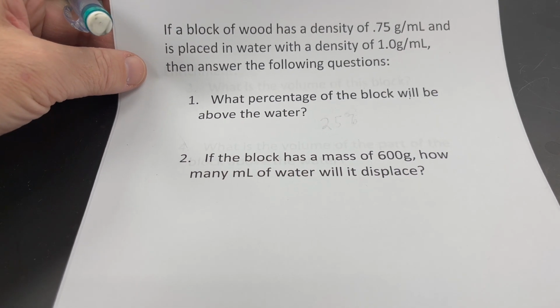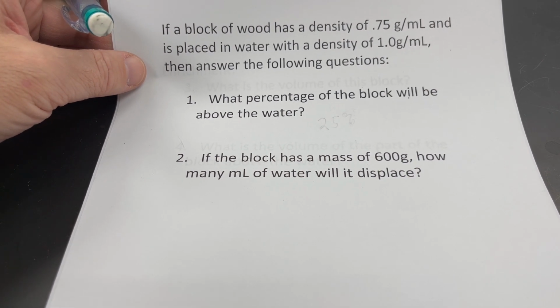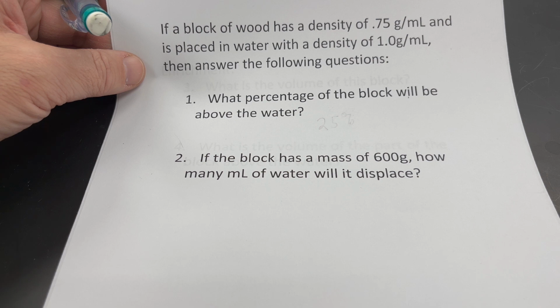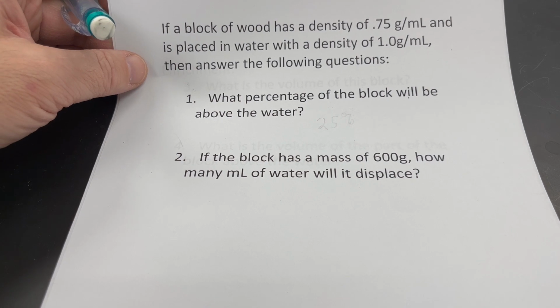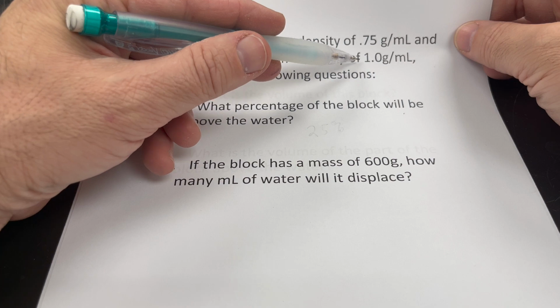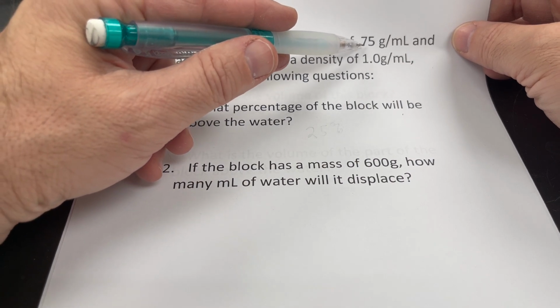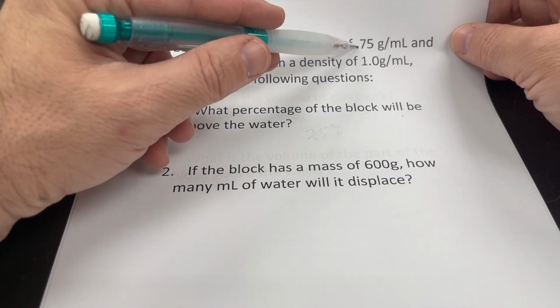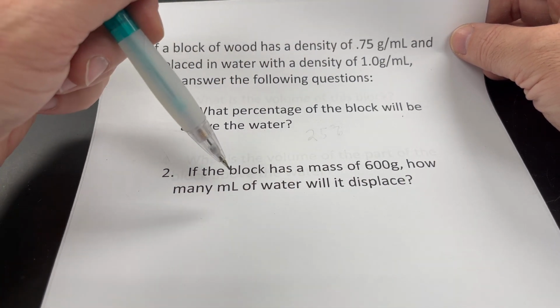Now we have a 2-part problem here. If a block of wood has a density of 0.75 grams per milliliter and is placed in water with a density of 1 gram per milliliter, then answer the following questions. What is the percentage of the block that will be above the water? So the way this works, and this works really conveniently for when you put things in water which has a density of 1. So if the density of the object is 0.75, so it's less than 1, so that object is going to float, then 75% of it is going to be underwater.